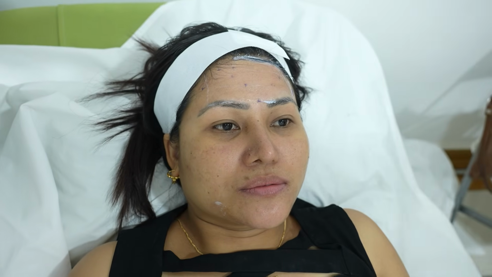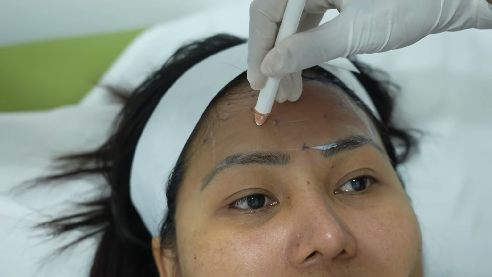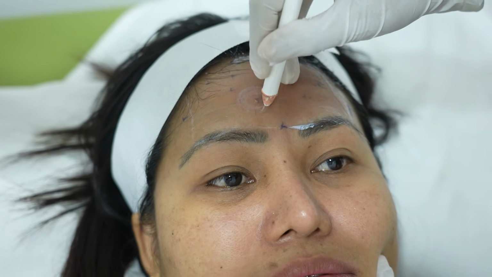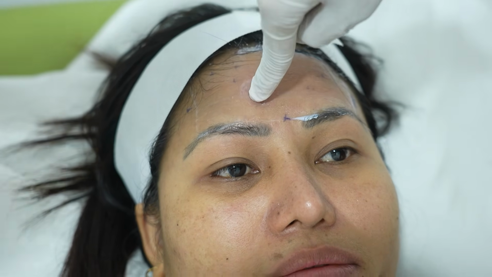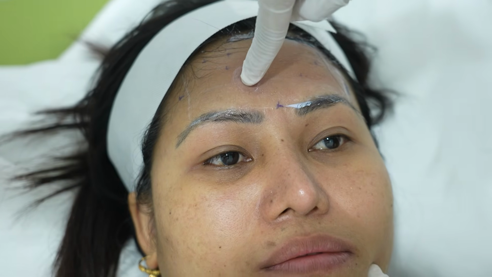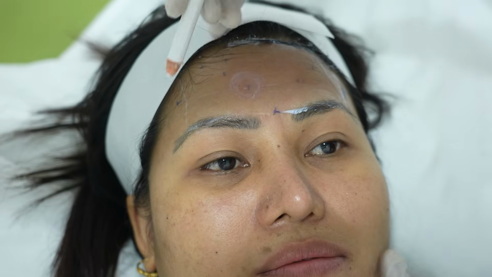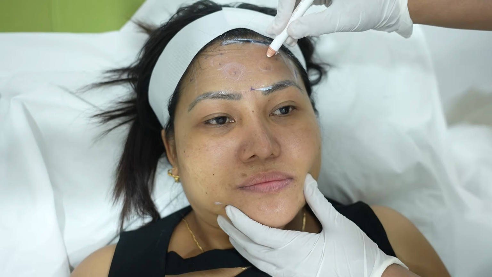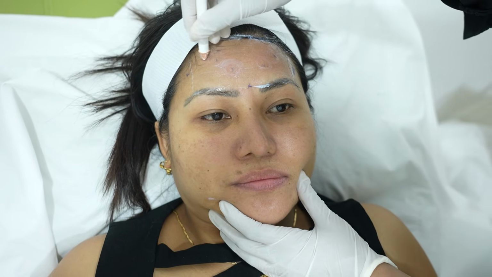To understand it, if I inject here, the point of spread would be as much as this radius. So a 1-point injection would cover this part of the area of the frontalis. Our injections should be spaced adequately such that each does not meet with the other. So that is how I planned out the injections.